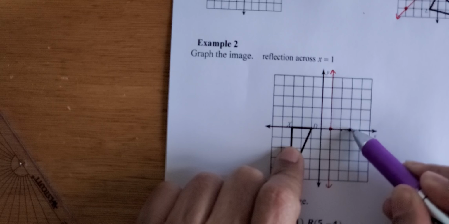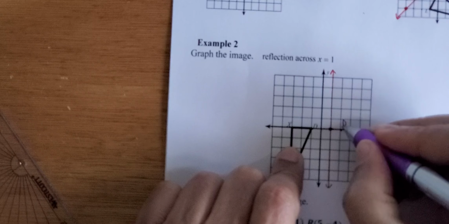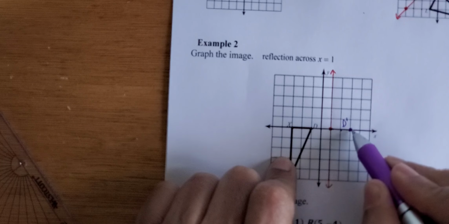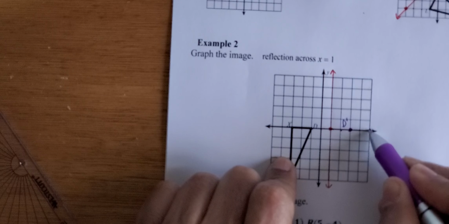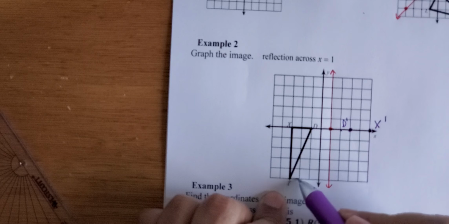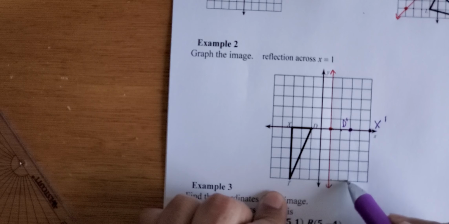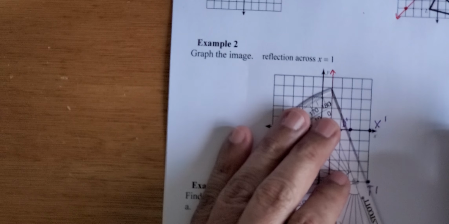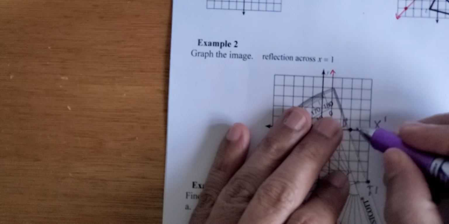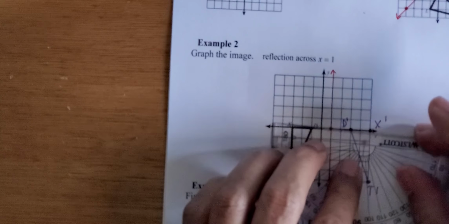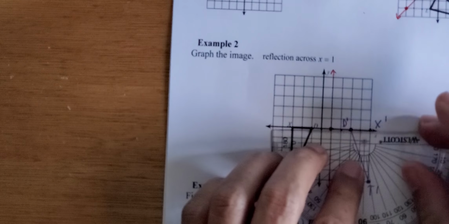So this is d prime. X is at a distance of 1, 2, 3, 4. 1, 2, 3, 4. So this is now x prime. And then t is at a distance of 1, 2, 3, and 4. So this is t prime. And then I'm going to connect the points to sketch the new figure with a reflection across the line x equals 1.